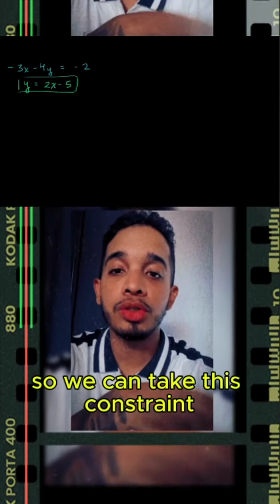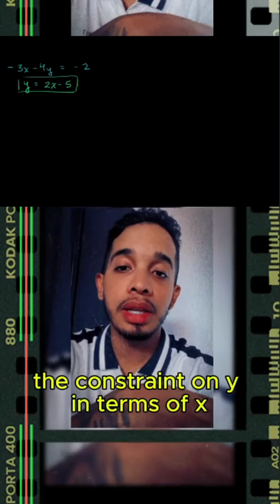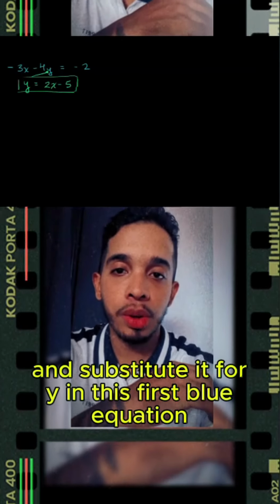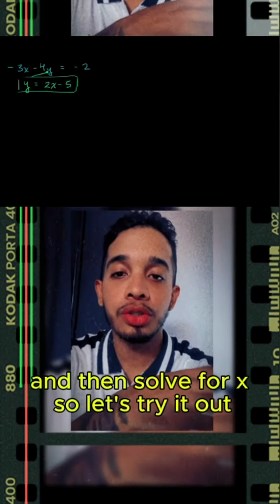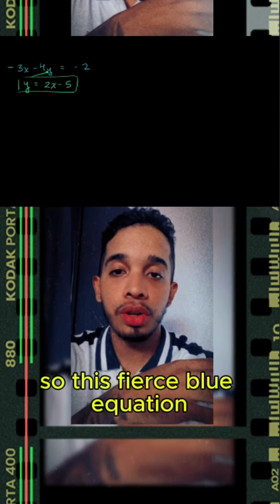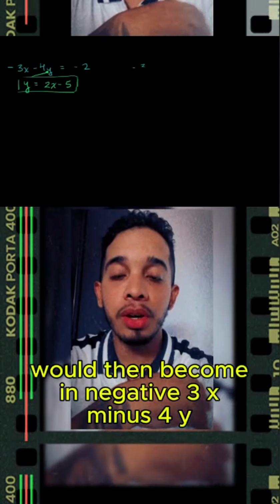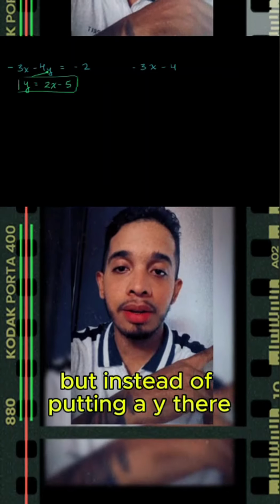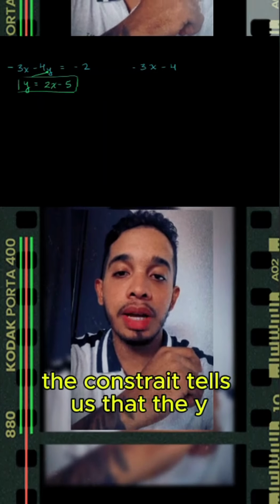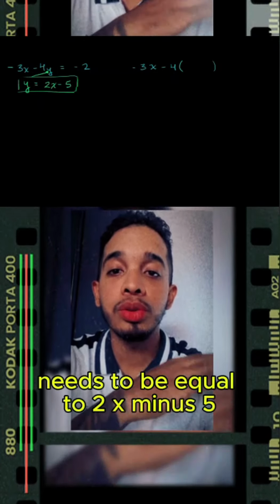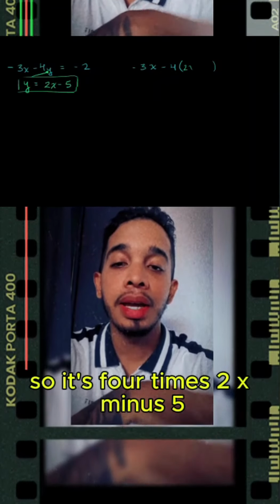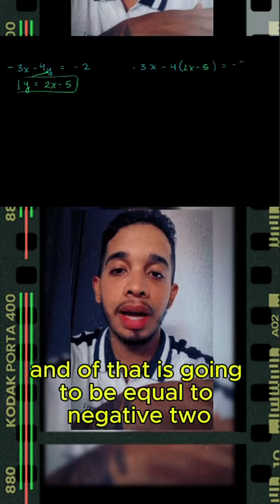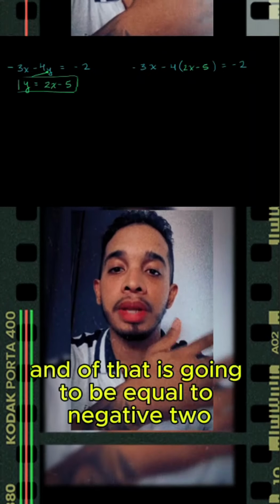So we can take this constraint, the constraint on y in terms of x, and substitute it for y in this first blue equation, and then solve for x. So let's try it out. This first blue equation would then become negative 3x minus 4y, but instead of putting a y there, the constraint tells us that y needs to be equal to 2x minus 5. So it's negative 4 times 2x minus 5, and all of that is going to be equal to negative 2.